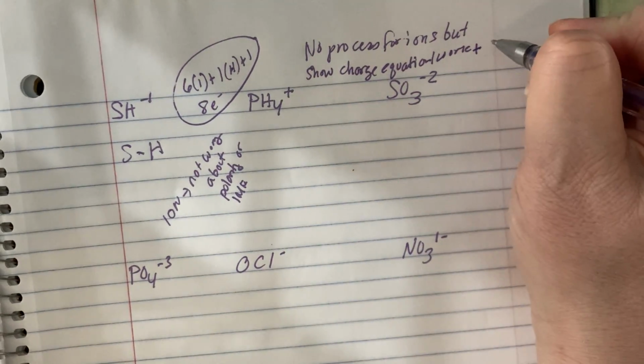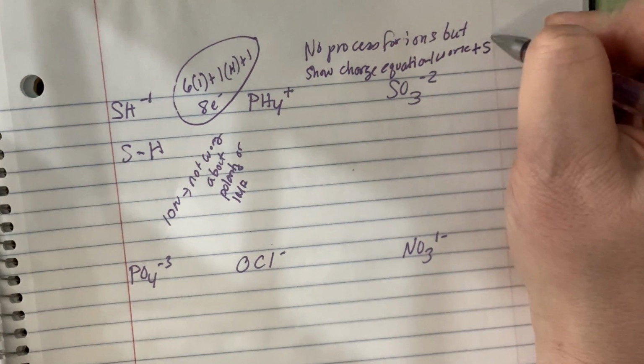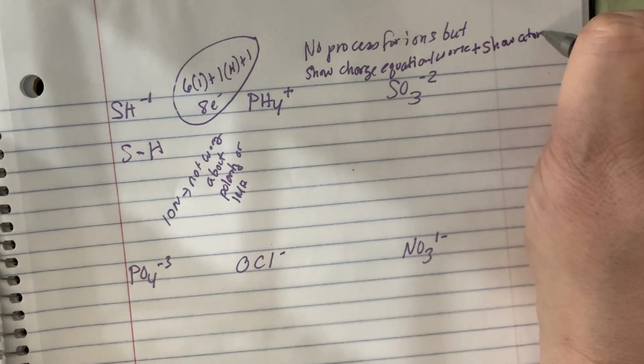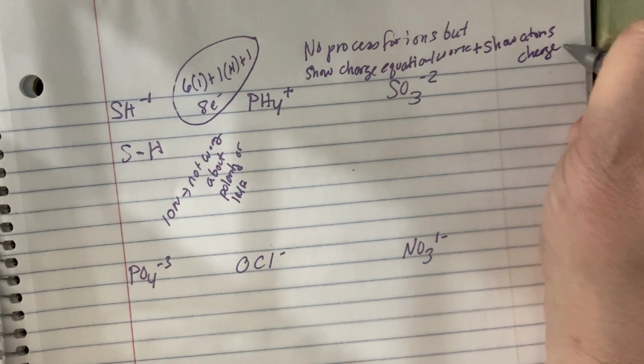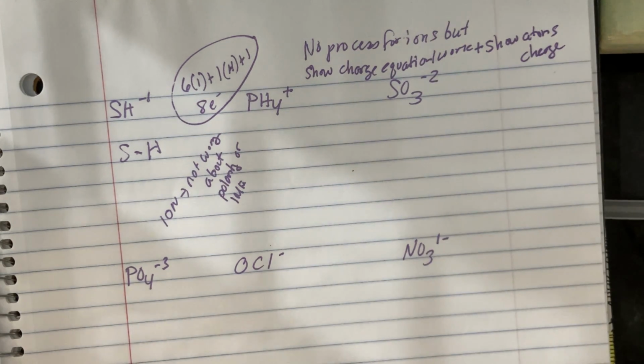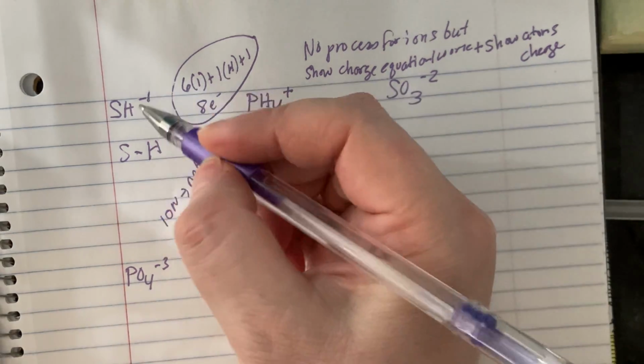That's just this guy right here. And show atom charges so that I can see you knew how to place everything. Okay, so make sure that's your credit. If you don't have that, no points on the ions.